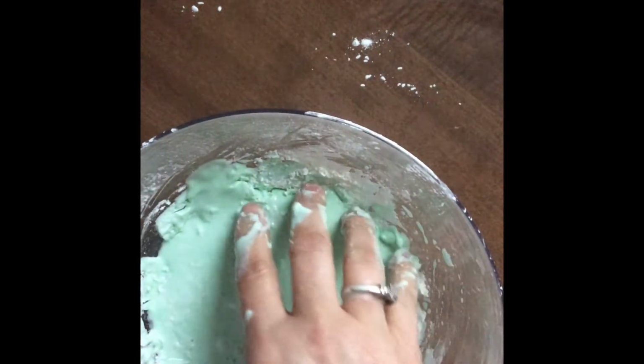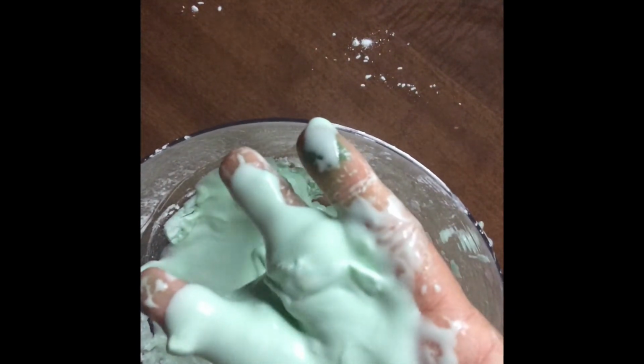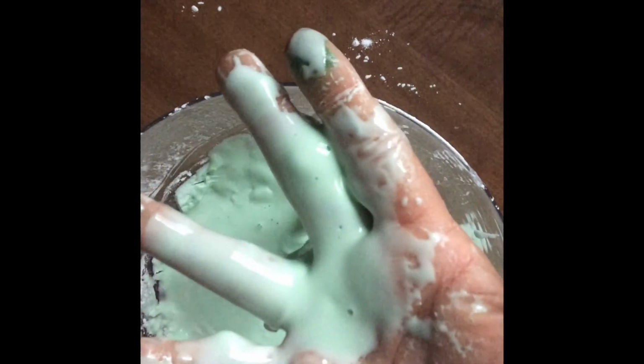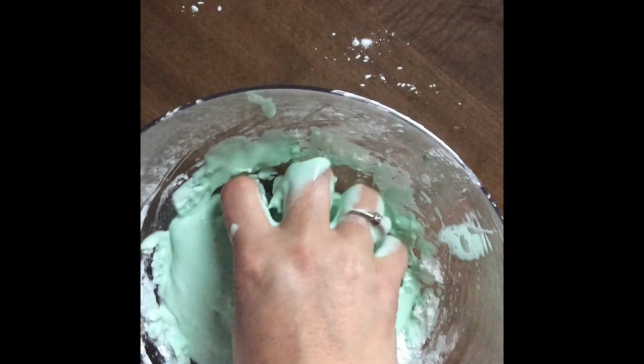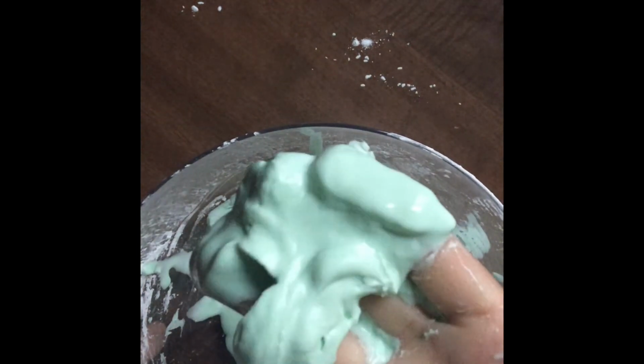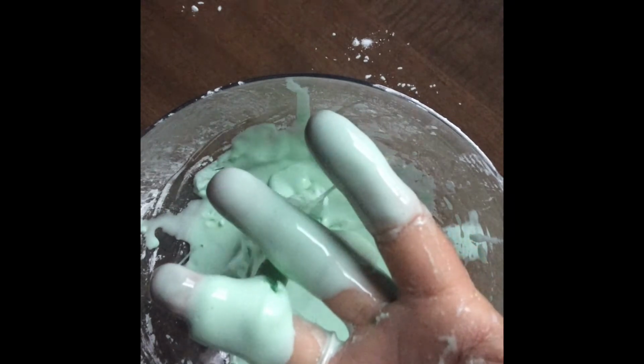Let me show you what the oobleck does. It's hard when I put pressure on it, but when I let it loose, it runs through my fingers like water. Let's try that again. So it's really hard to pick up. I put pressure on it, it's hard like a rock, but when I loosen my fingers, it runs through my fingers. See? I told ya, oobleck is both liquid and solid.